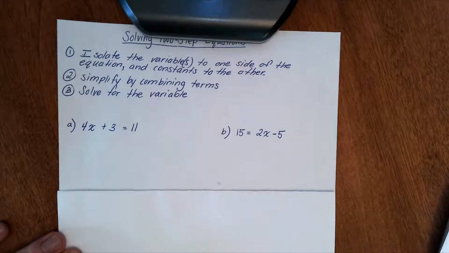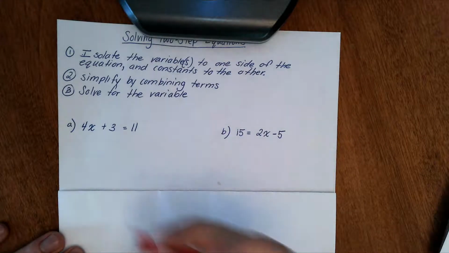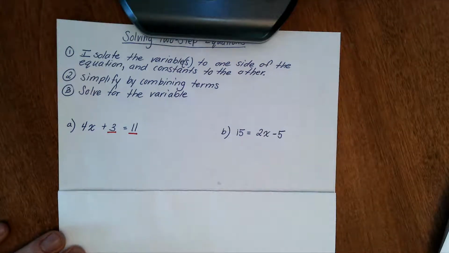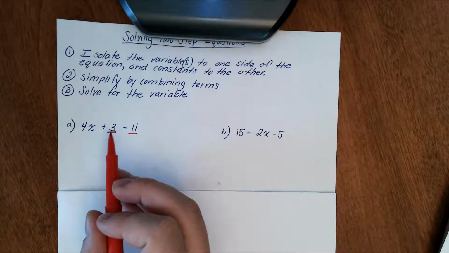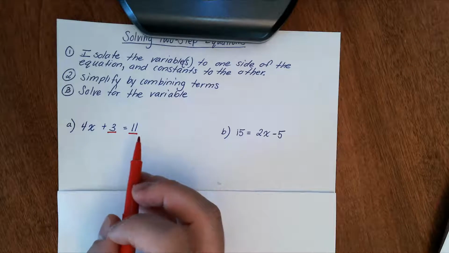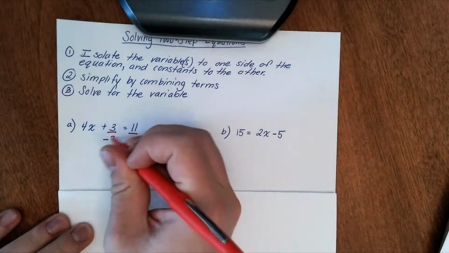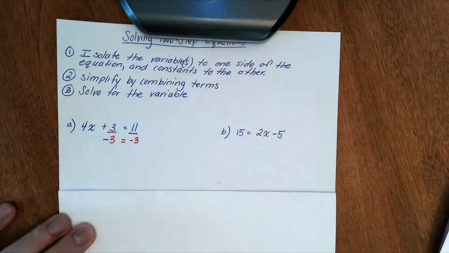Step one is we want to isolate the variables to one side of the equation and the constants to the other. So 3 and 11 are both constants, but they're on different sides of the equal sign, which means I have to perform the opposite function to get them onto one side together. I don't want to bring them all towards the left, so I'm going to bring this 3 towards the right side. To get rid of plus 3, I have to subtract 3, and what I do to one side, I also have to do to the other side.